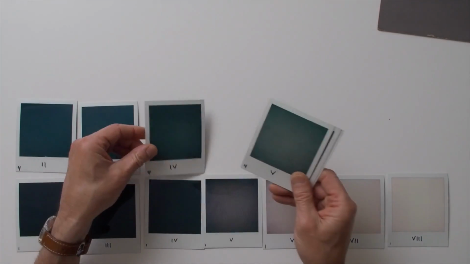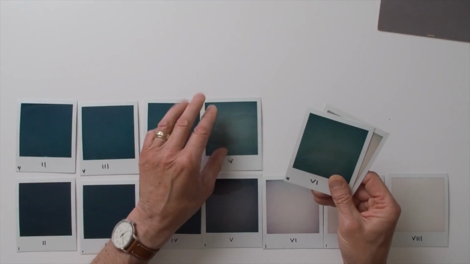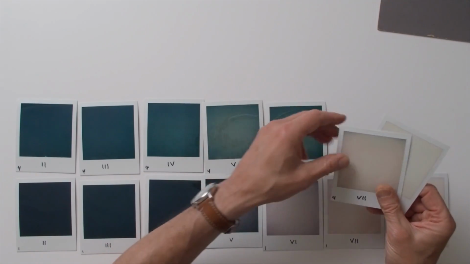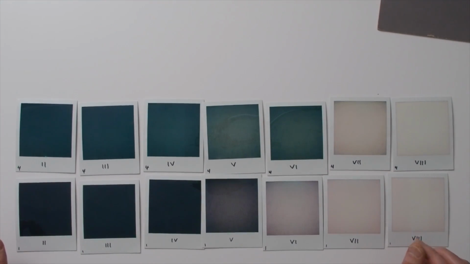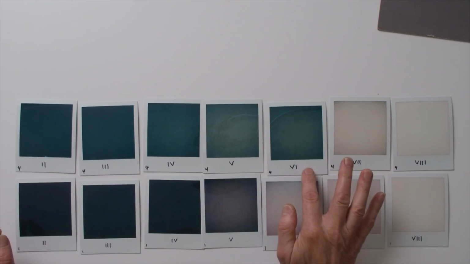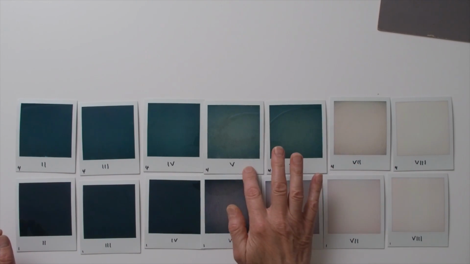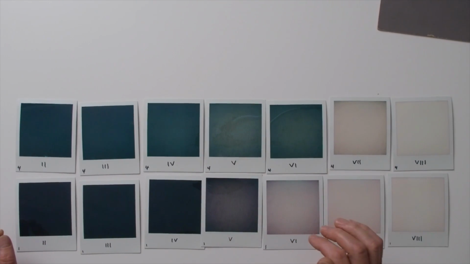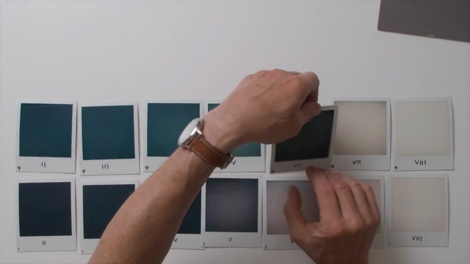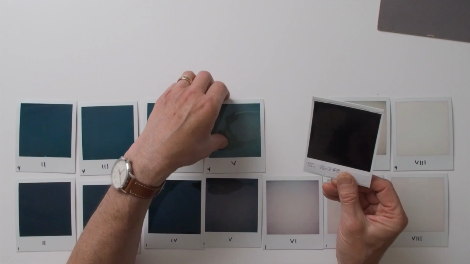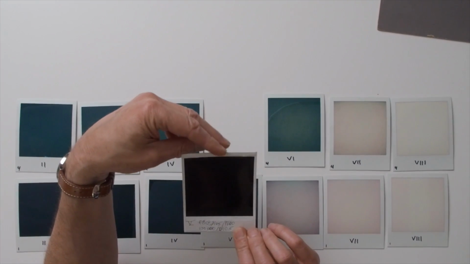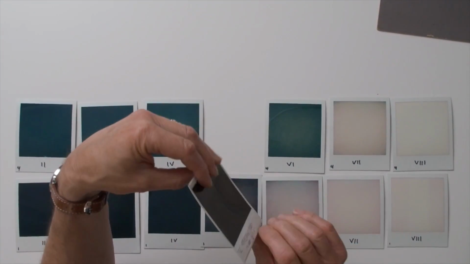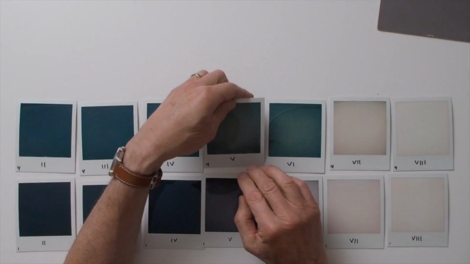So I lay them out here: zone 3, zone 4, zone 5, zone 6, zone 7, and zone 8. There we have it. And you notice again that there's a problem here. My zone 6 looks fairly close, too close, to my zone 5 exposure. And if I take a look at those again at the back, my zone 6 was at 1/60th of a second, and my zone 5 was at 1/25th of a second.